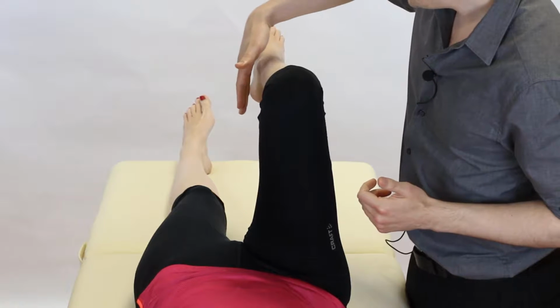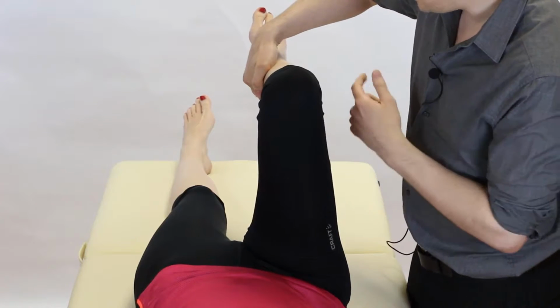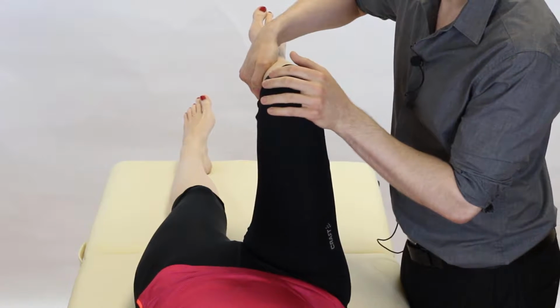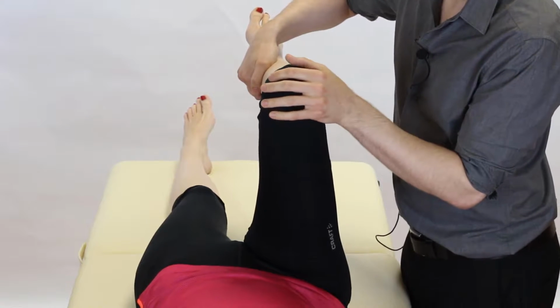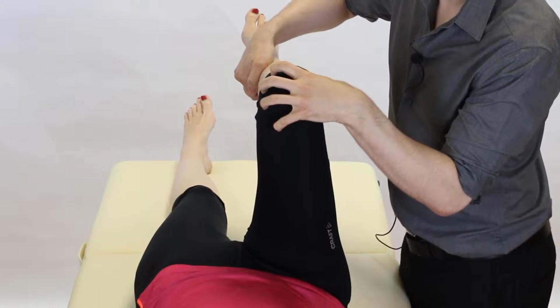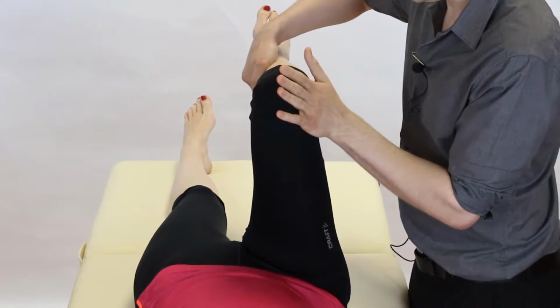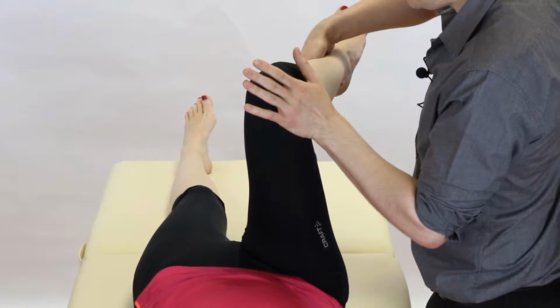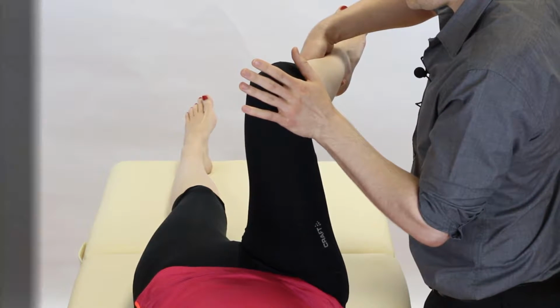We're going to have one hand just above the malleoli on the inside, the medial aspect, and then we're going to have the other hand supporting the knee on the lateral aspect. We're being soft hands on the knee, no grippy fingers, please. So what we're going to do from here is turn our body and guide the patient's hip into internal rotation.